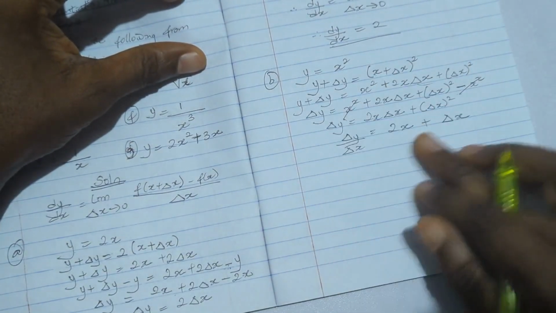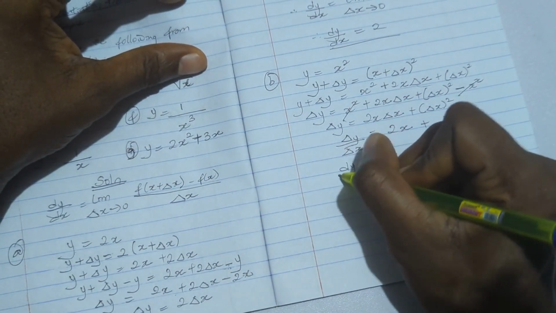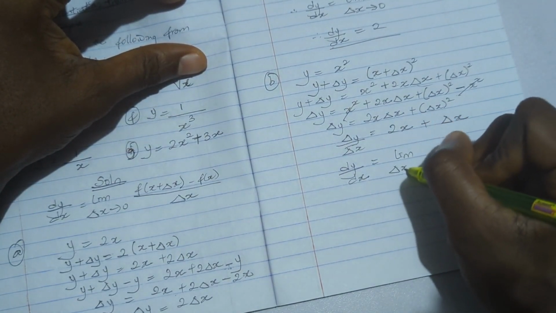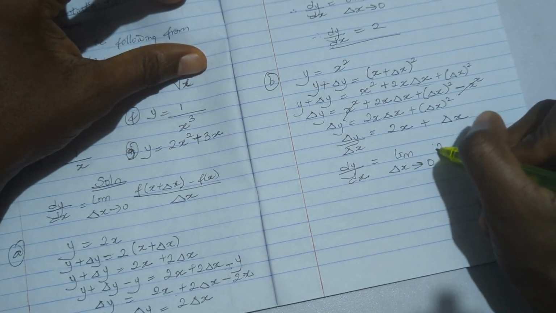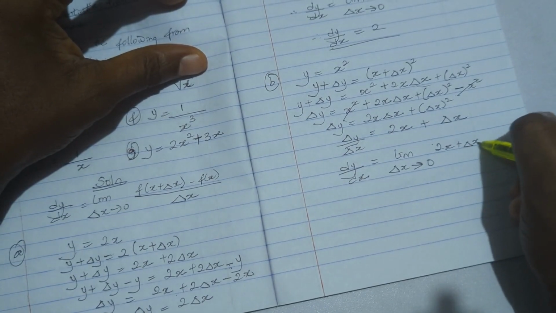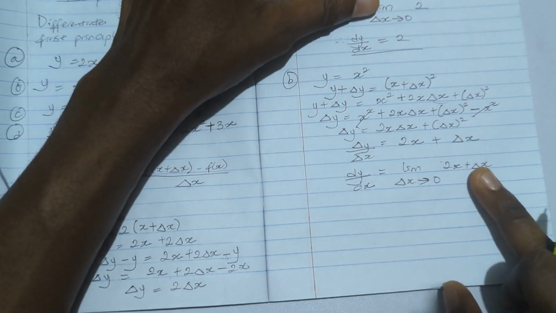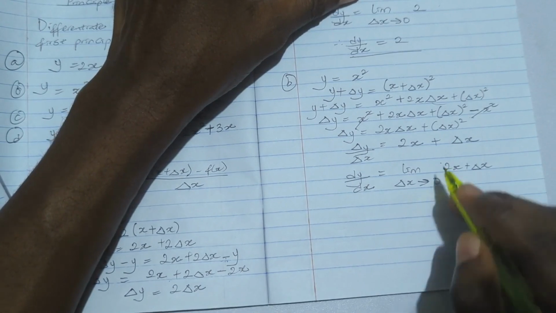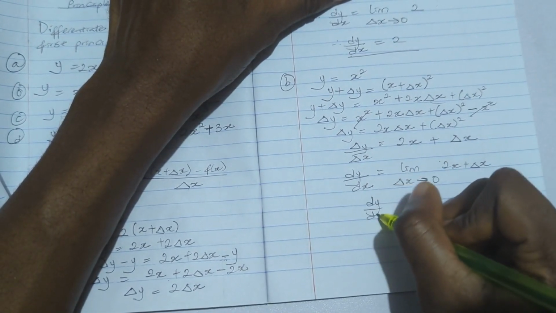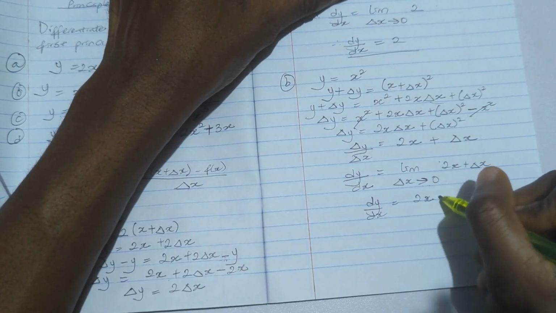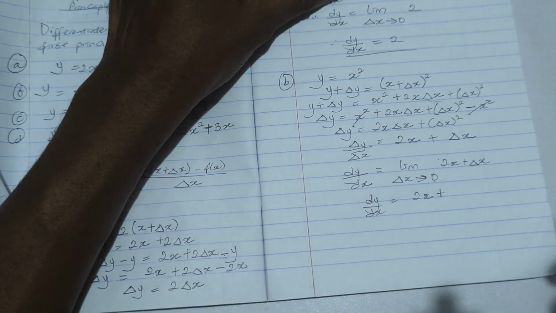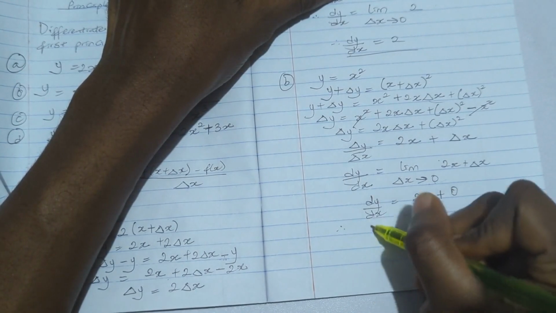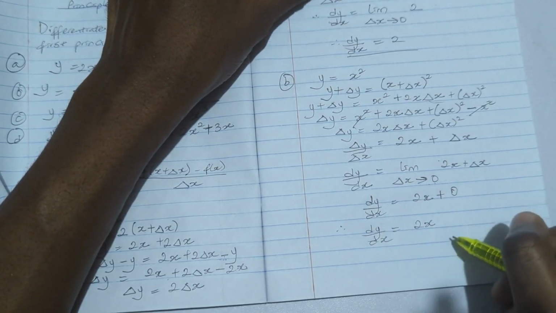So of course, now to bring in the limits, you're going to say your dy dx, which is the final result, is the limit as delta x tends to 0 of 2x plus delta x. So in this case, there's delta x present there, and what does this limit do? We will replace the delta x with the 0 that is here. So we say your dy dx is equal to 2x plus 0, which ends up becoming 2x. So in that case, your dy dx is equal to 2x.